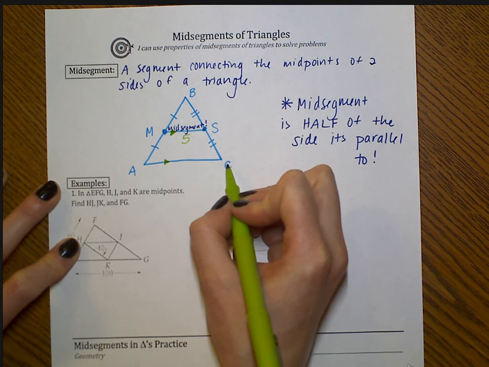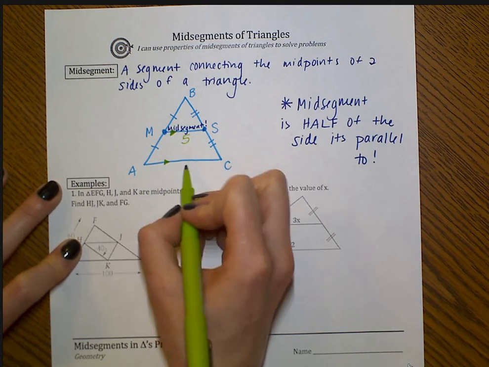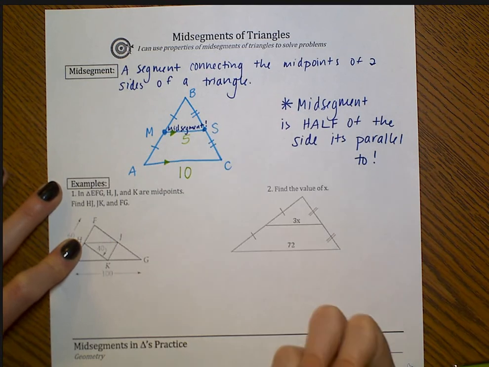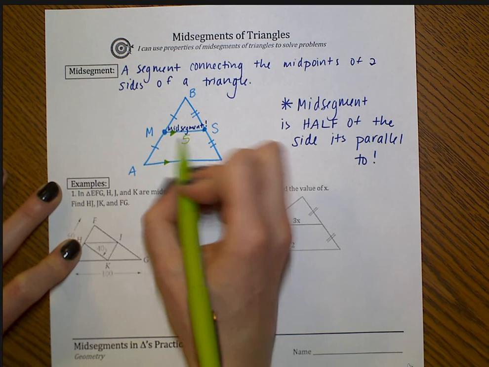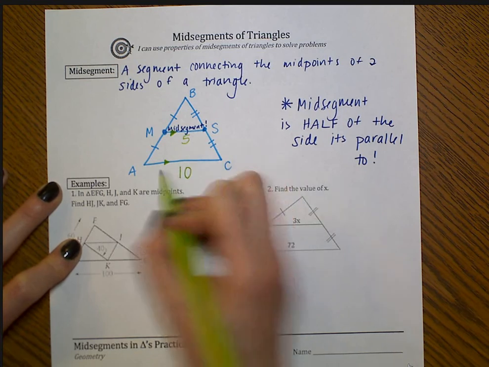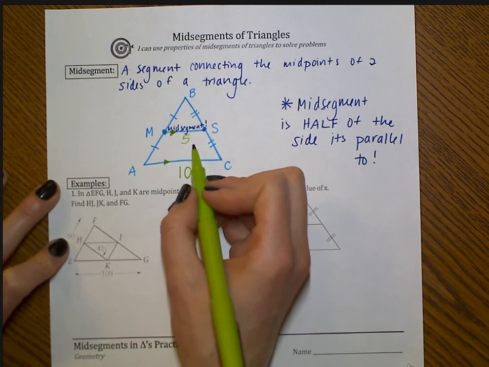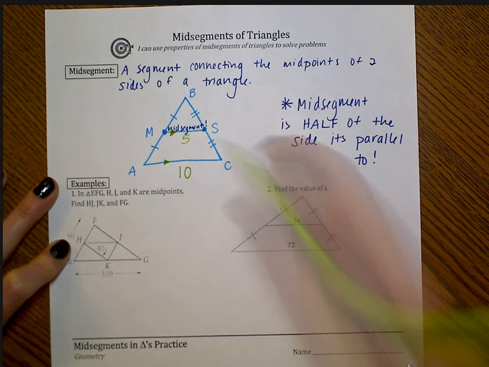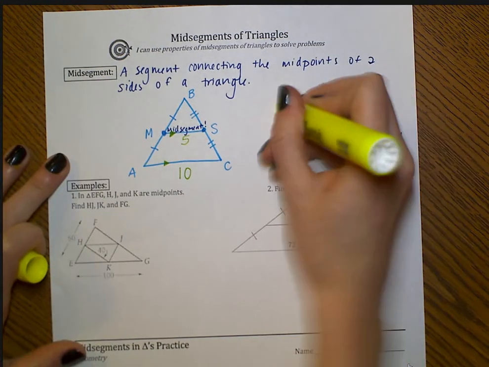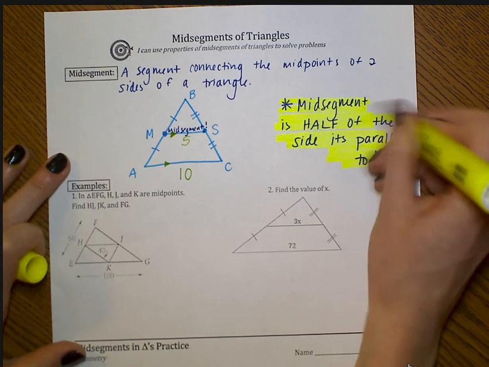And use your common sense, you guys. This one is bigger, so I need to multiply this by 2 to get the side of the triangle, which would be 10. Okay, so sometimes they might give you the midsegment and you have to times it by 2 to get the side, but sometimes they might give you the side and you have to cut it in half to get the midsegment. Okay, but just realize that those two pieces are related. And I'm going to highlight my little bullet here. This is the main thing, really the only thing you need to know to solve all the problems.